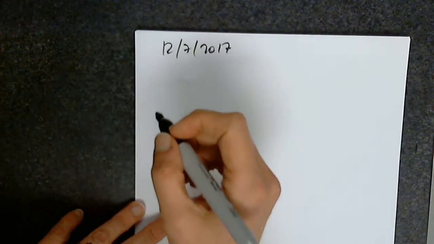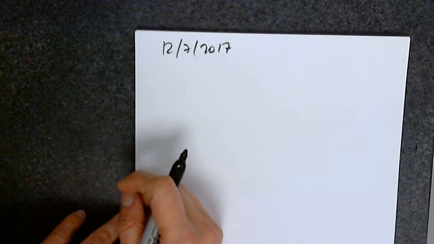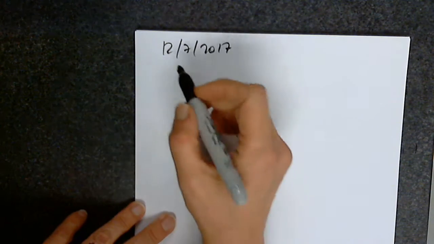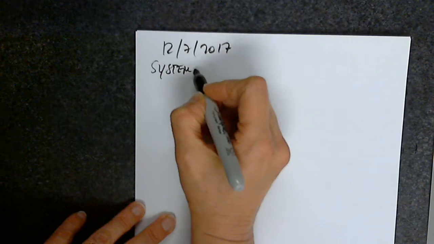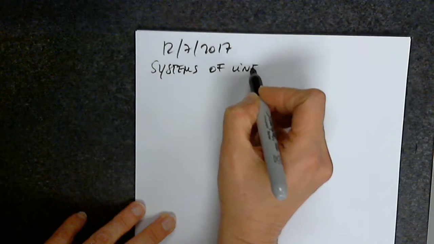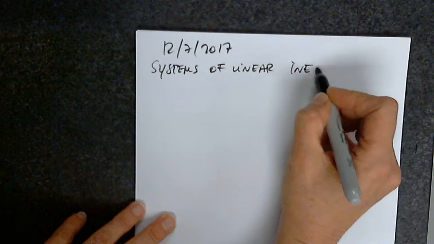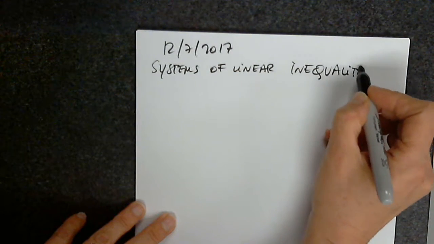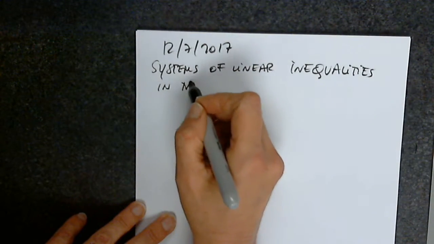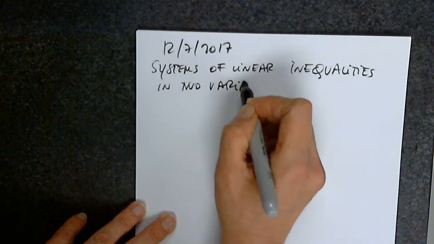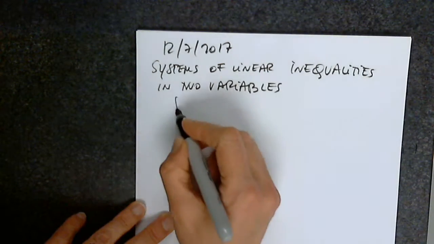Okay, so I want to look at systems of linear inequalities in two variables. I want you to give me a system of two linear inequalities in two variables. What chapter is this?